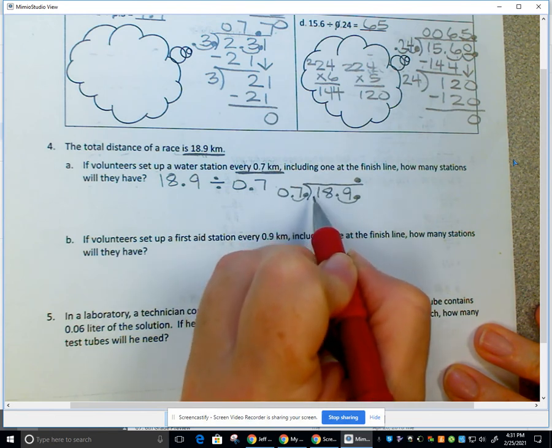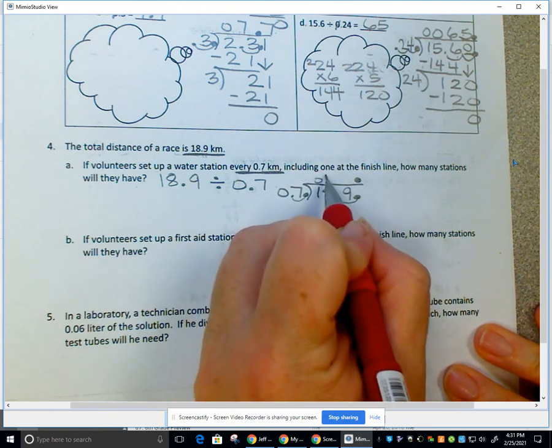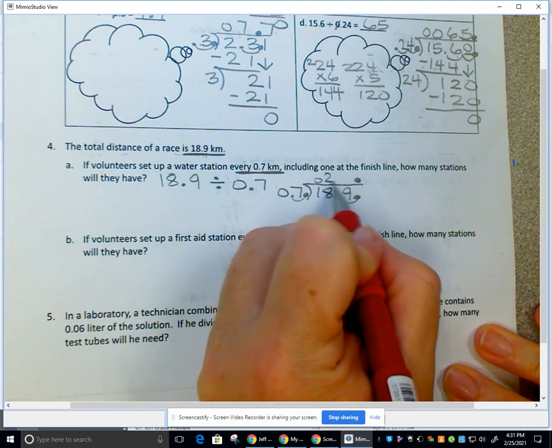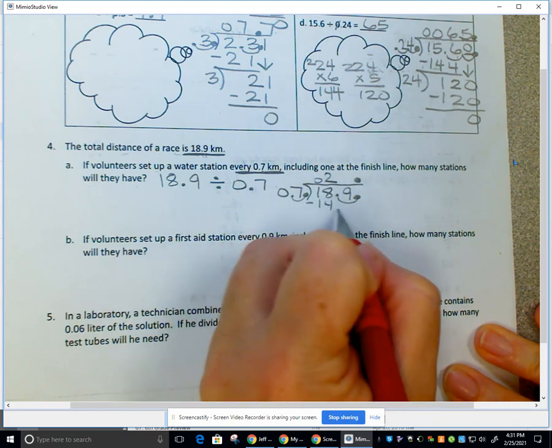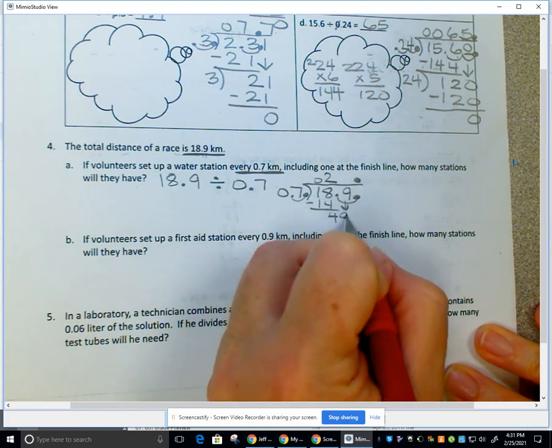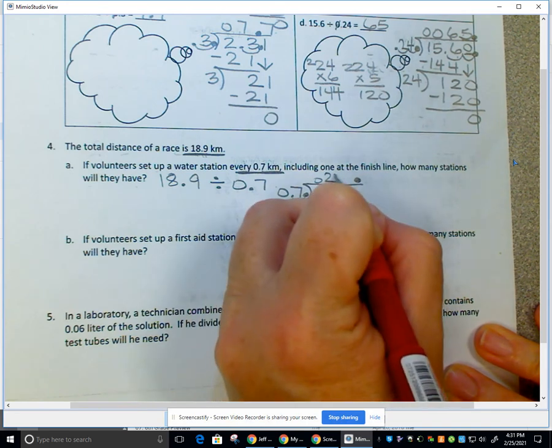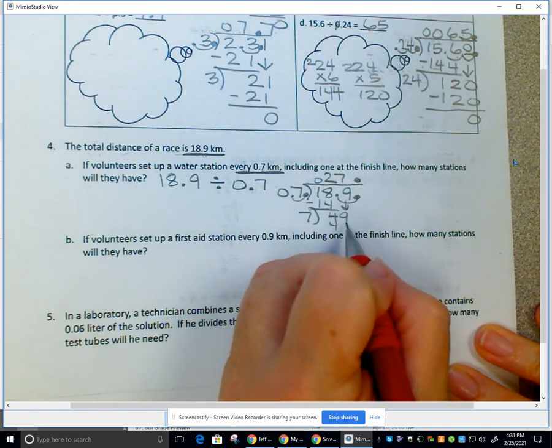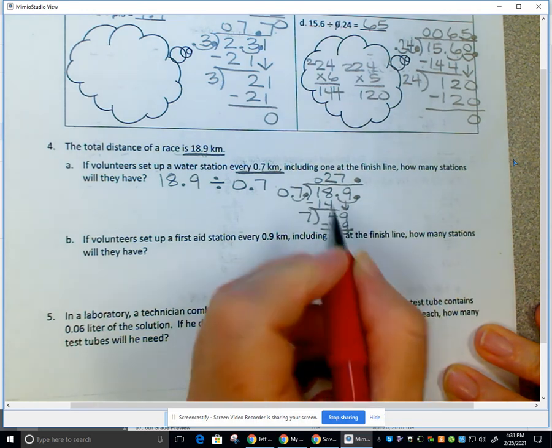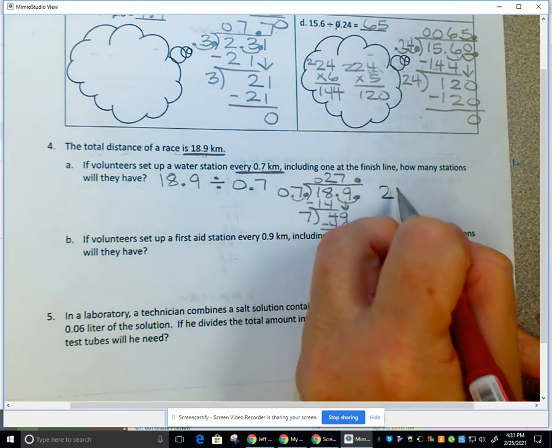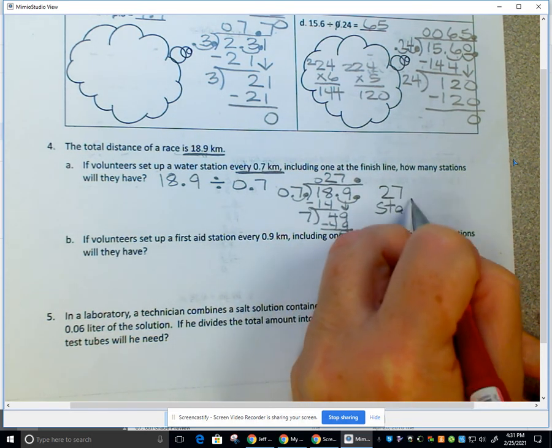7 won't go into 1, but it'll go into 18 2 times. 2 times 7 is 14. Subtract 4. Bring down my 9. 7 are going to 49 7 times. 7 times 7 is 49. Subtract 0. So we would get 27 stations.